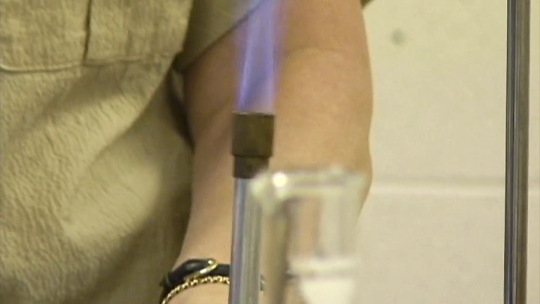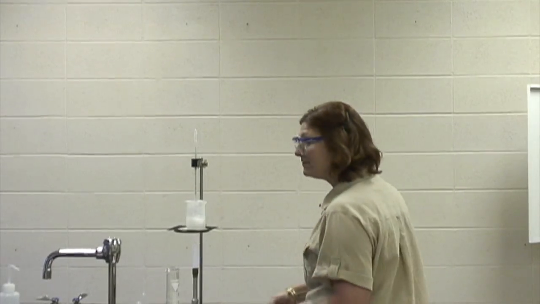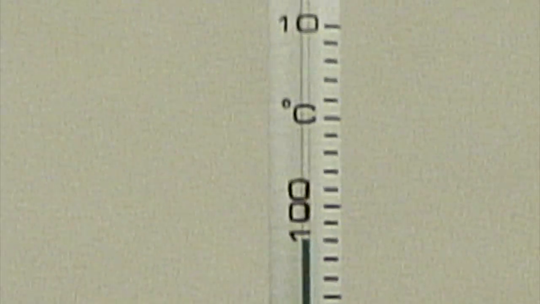Ooh, I love doing that. Okay, so here we go. I'm going to heat this up to the boiling point, and as soon as I get there, I'll be back to see you. Well, here we are at the boiling point of the calcium hydroxide, and it seems to be 98.0 degrees Celsius. 98.0 degrees Celsius is the boiling point for the calcium hydroxide.